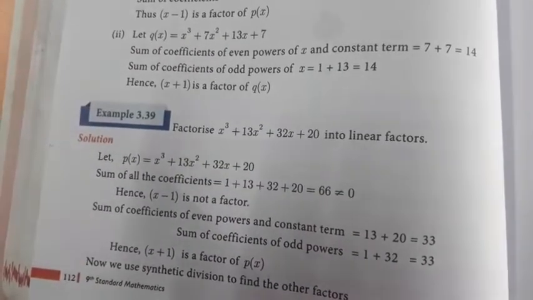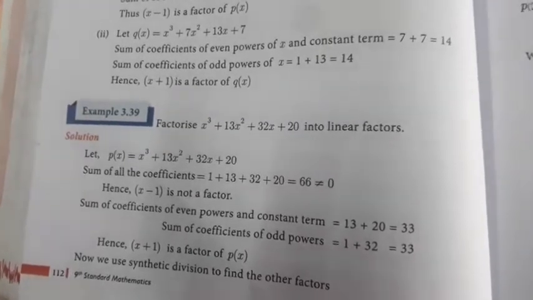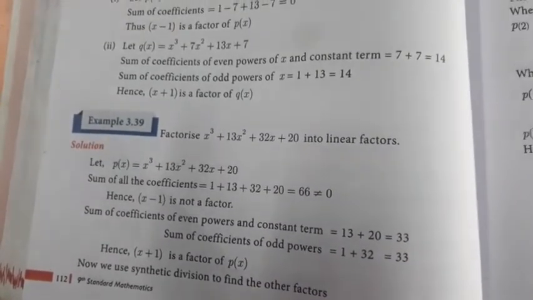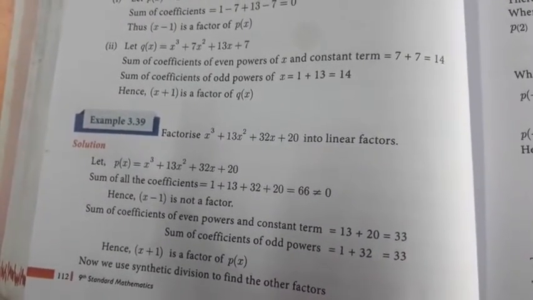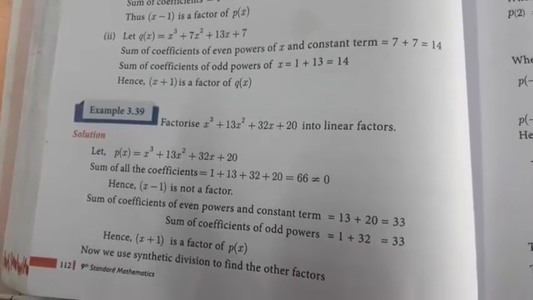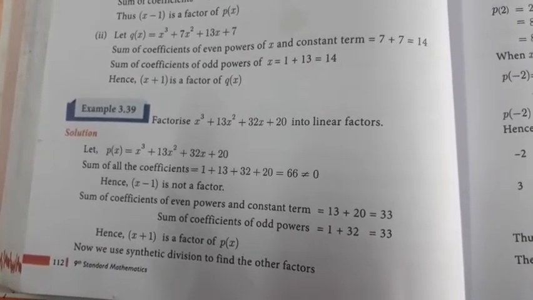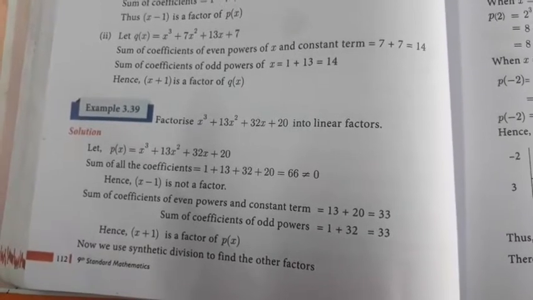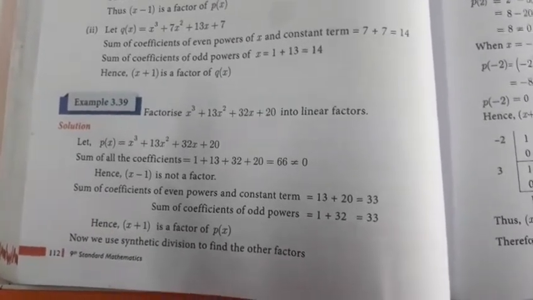Next question, example 3.39: factorize x cube plus 13x square plus 32x plus 20 into linear factors. The question asks us to find the linear factors. How to factorize? Let's see the solution.